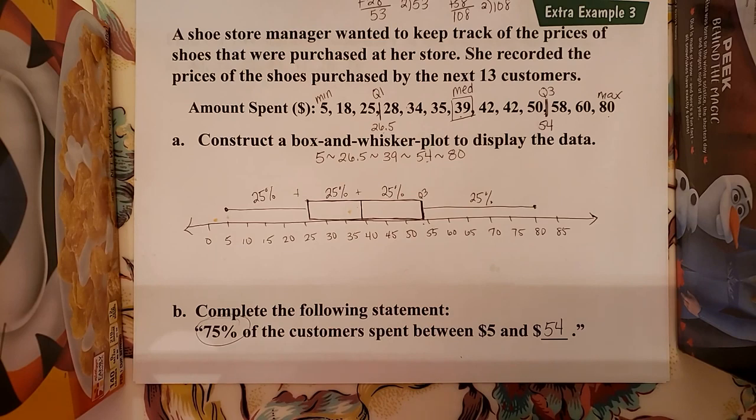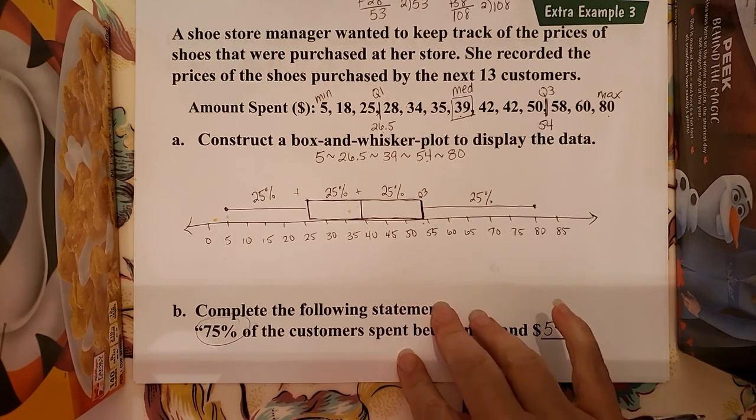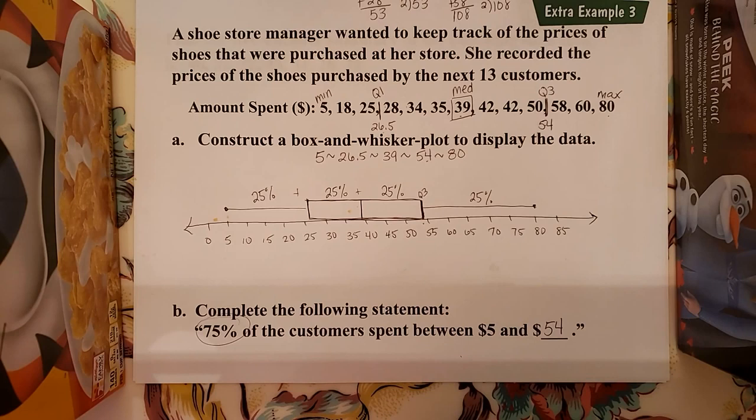All right, you guys, I know that was a lot of work. Please make sure you go back and re-watch this. Take these notes down very carefully. You're basically just finding median over and over and over again. So you're just finding those middle numbers.